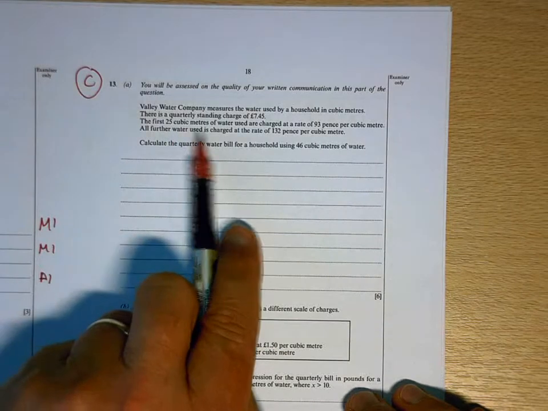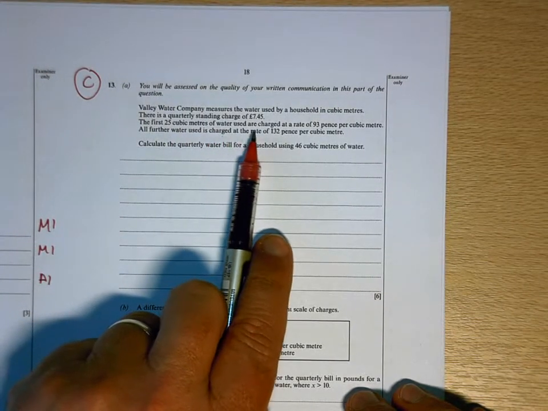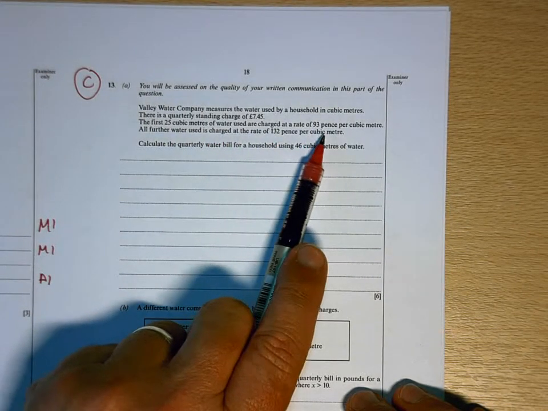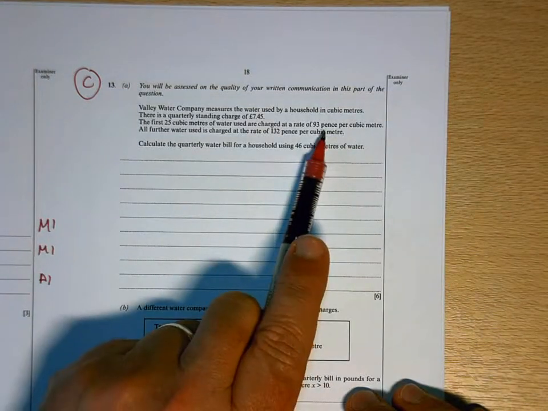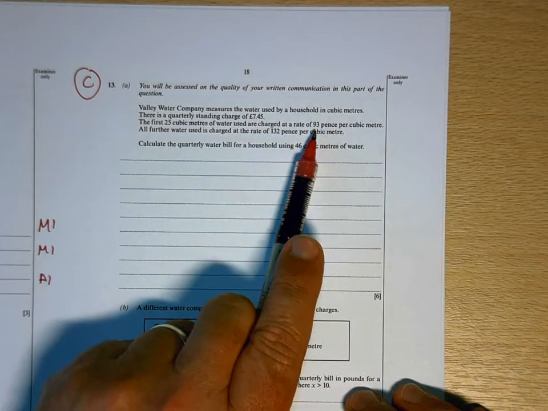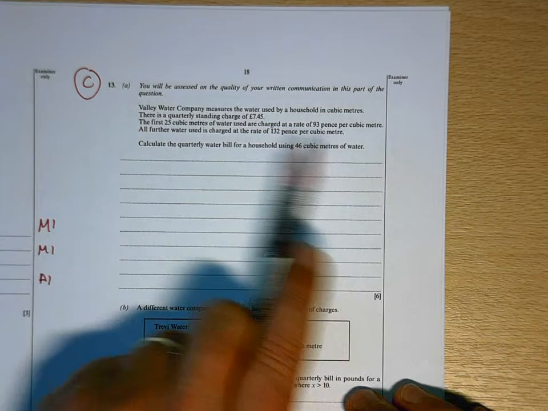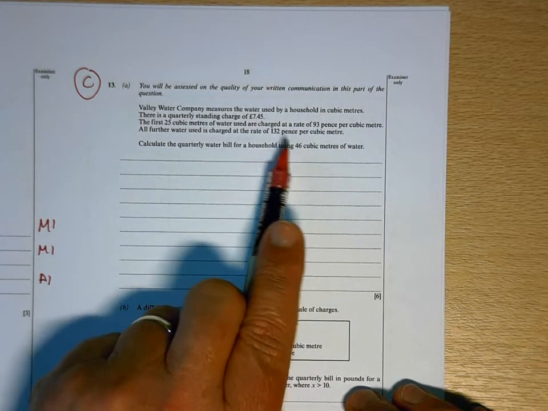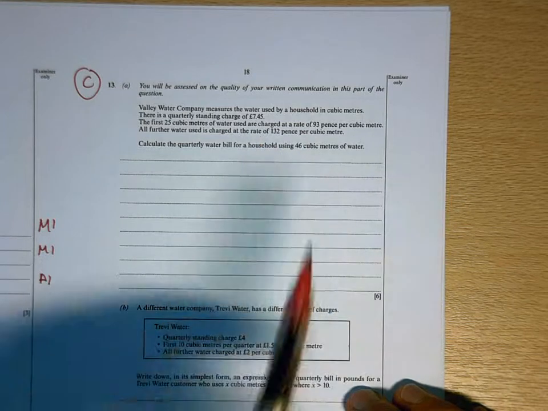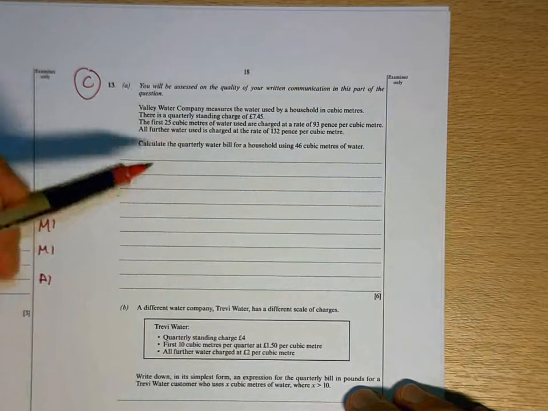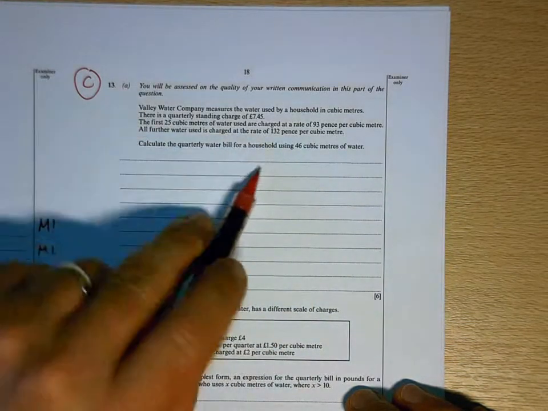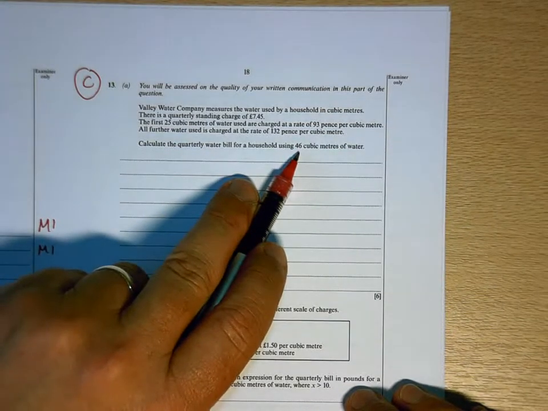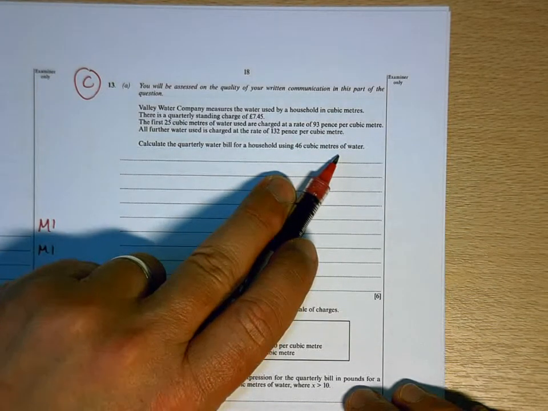The first 25 cubic meters of water are charged at a rate of 93 pence per cubic meter. So that's in pence, and the first job is to change that into pounds. All further water used is charged at a rate of 132 pence. Again, we're going to change that into pounds per cubic meter. Calculate the quarterly water bill for a household using 46 cubic meters.